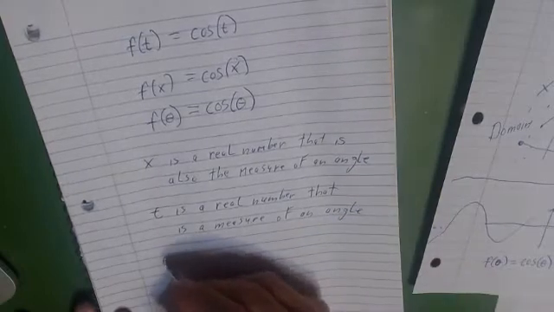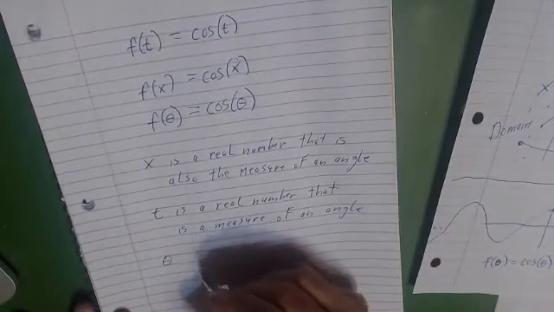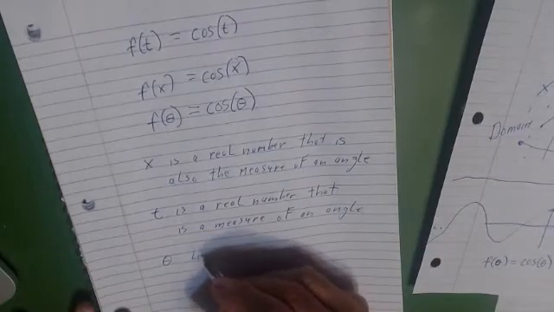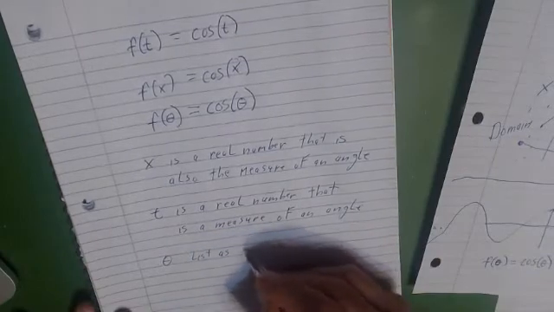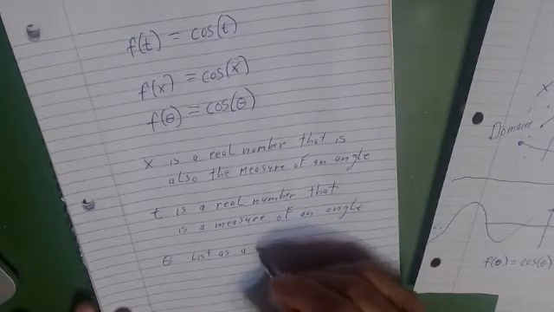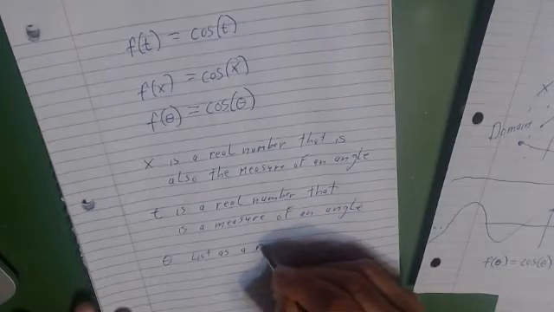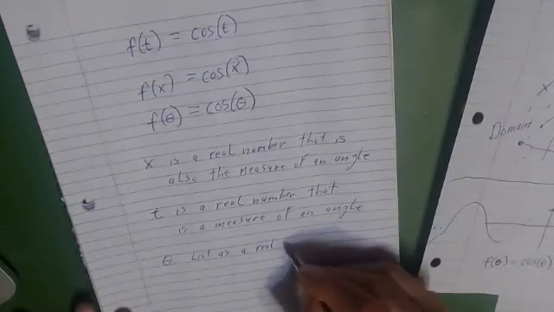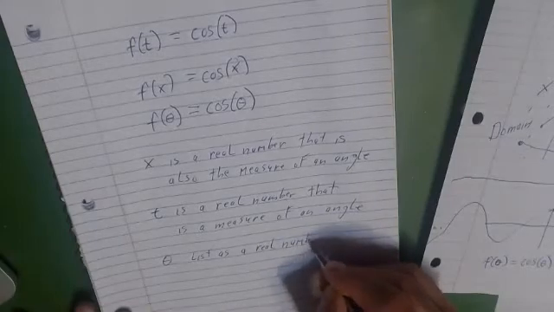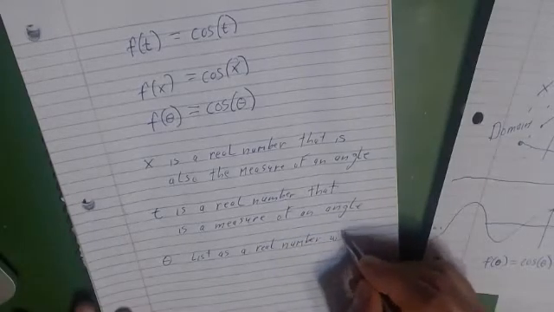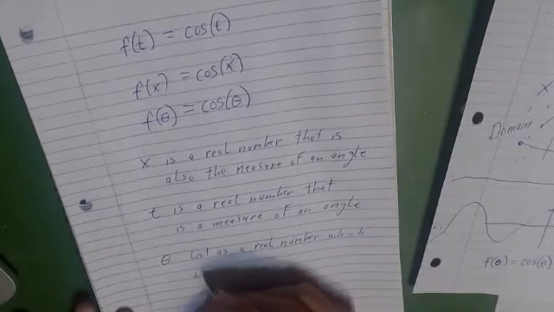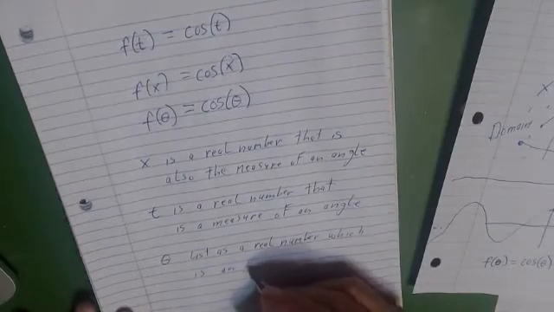And theta, we list as a number, I guess you could say real number, but a number, you label it with a number, which is an angle, okay?